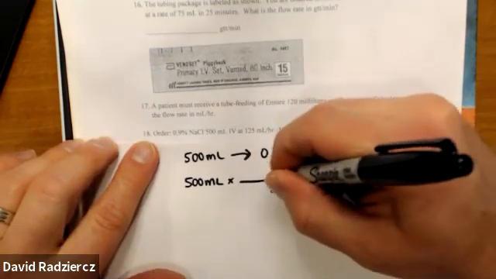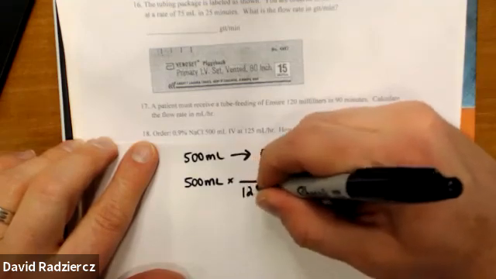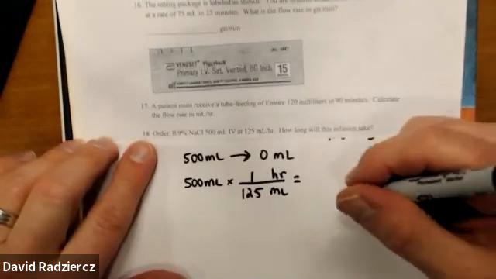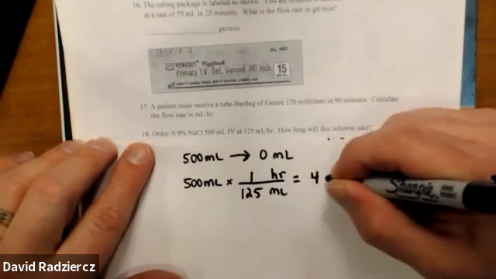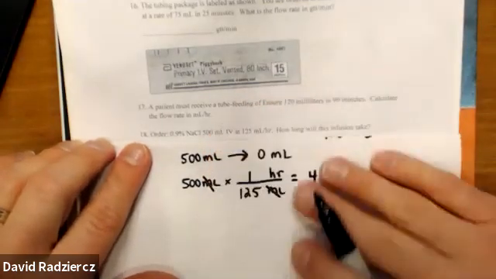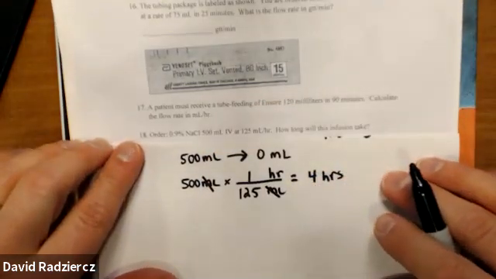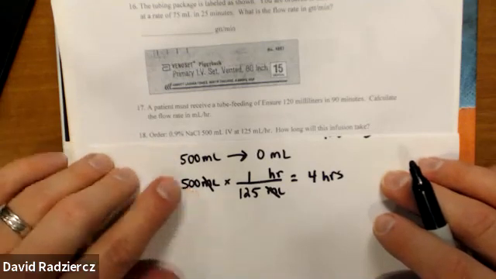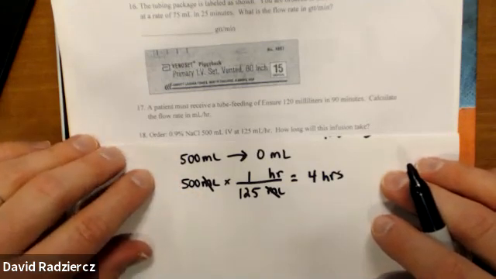So I don't want milliliters, I want hours. 125, 1 hour. 125 goes into 500 4 times. So it's going to take 4 hours for this IV to empty at a rate of 125 milliliters per hour.